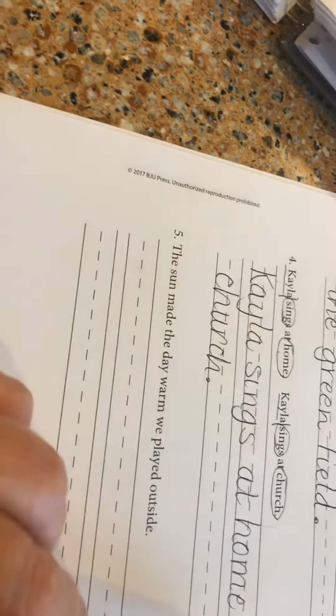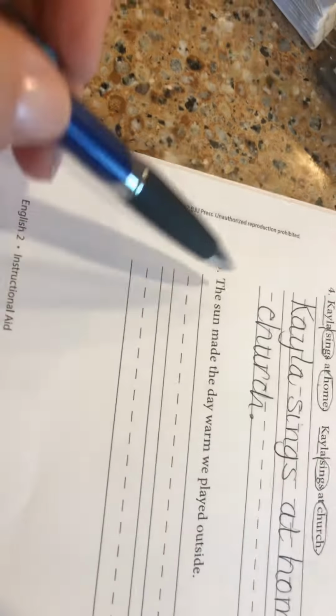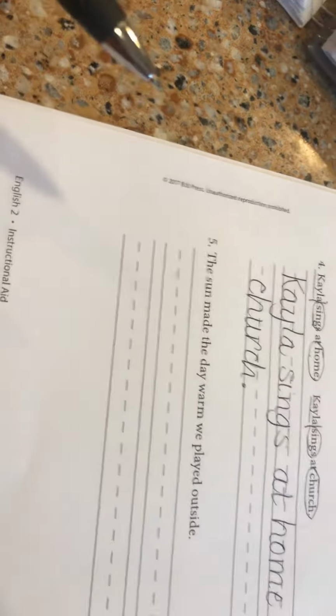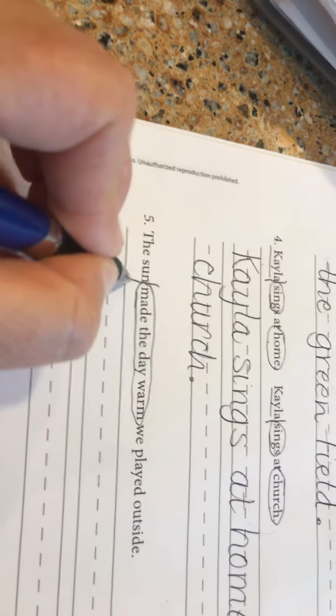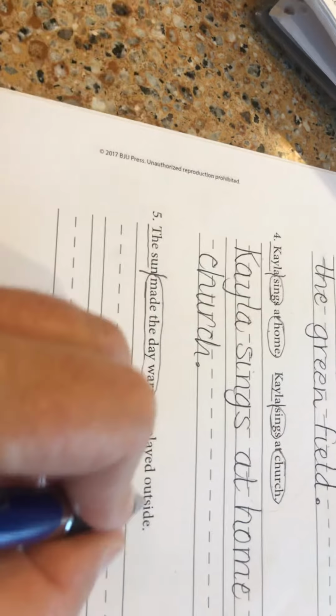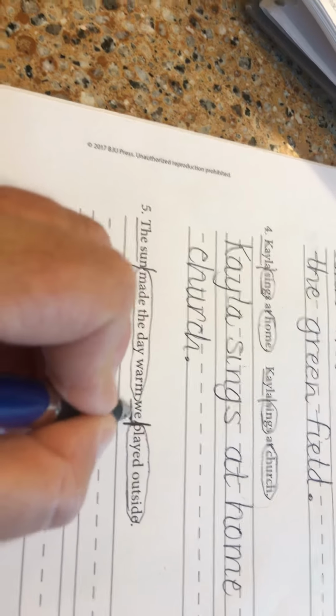On number 5, we have the sun made the day warm, we played outside. Well, in this sentence, I have two predicates. Made the day warm, so that means my subject is the sun. And I also have the predicate played outside, and that makes my subject we. So that lets me know that I have 2 complete sentences, and this is a run-on sentence because I started with a capital, ended with a punctuation mark, but I put 2 thoughts in there with no breath, with no pause. The sun made the day warm, we played outside. And that's not how we speak.